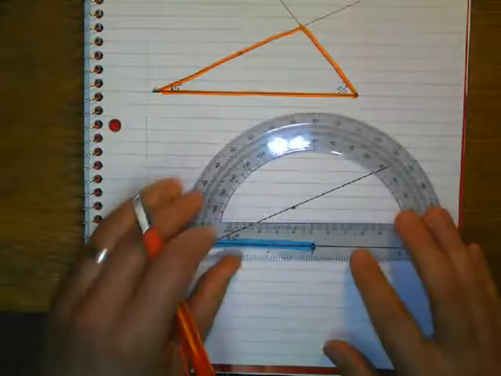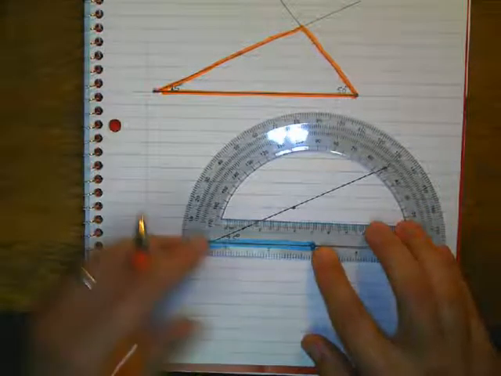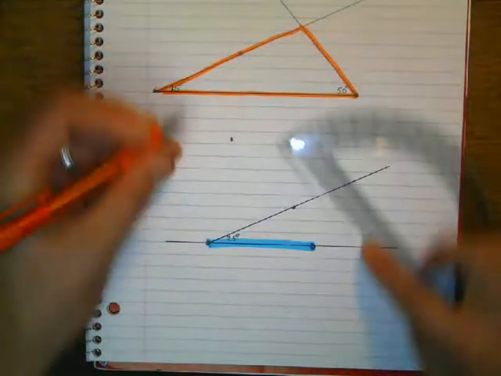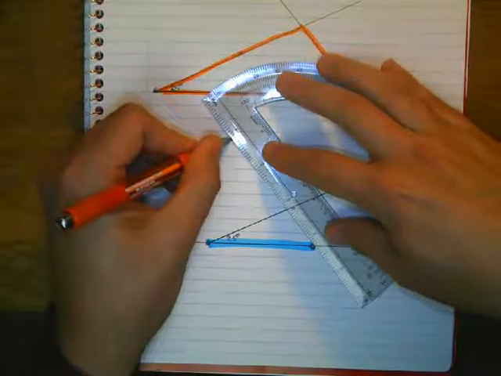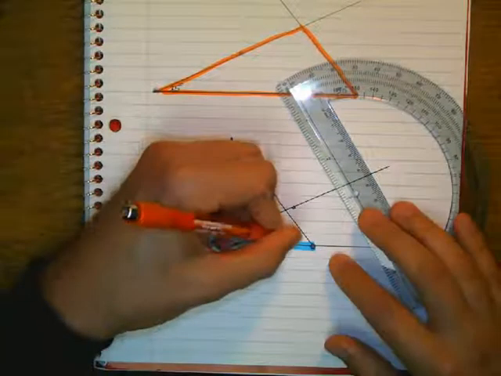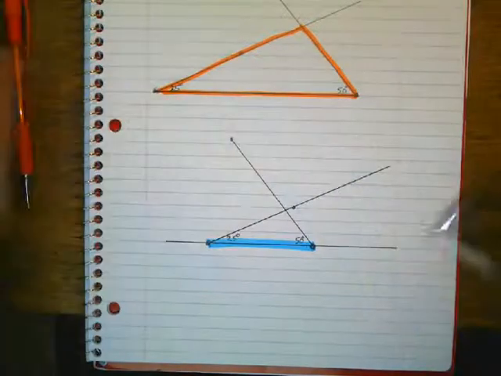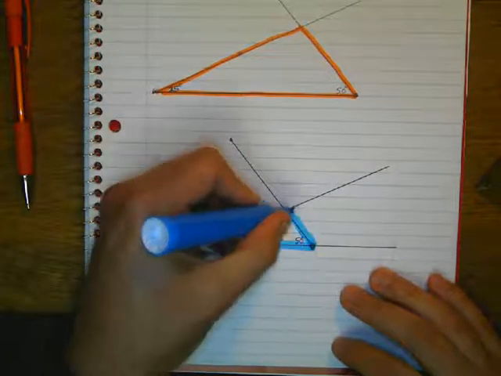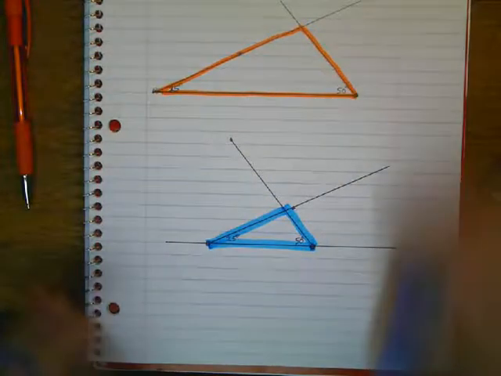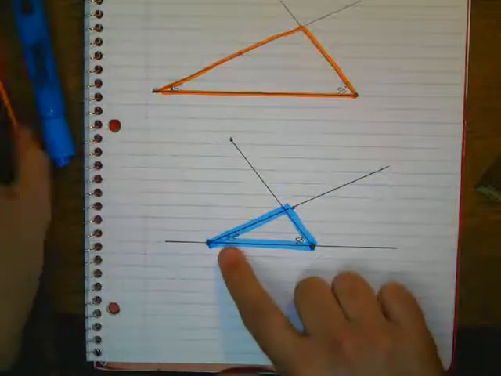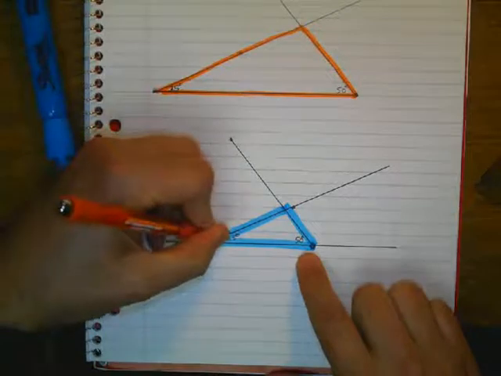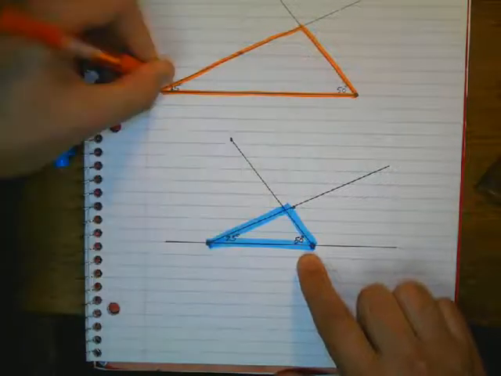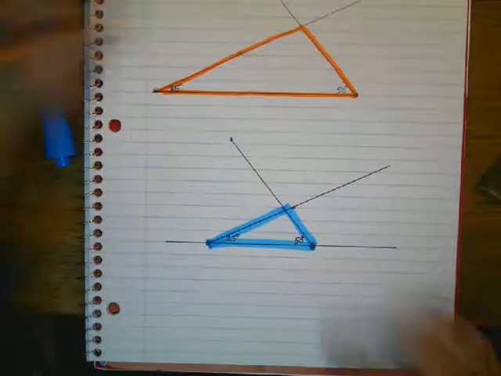And at this dot here, I'm going to go up to where it says 50 and put a dot, and then connect that dot to the end here. And so that's 50 degrees. And this triangle even looks the same or similar to the orange triangle. So if I've got 25 degrees here and 50 degrees here, then by angle-angle similarity, these triangles are similar.